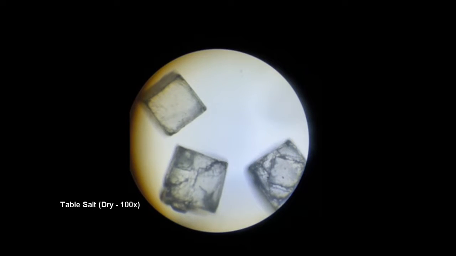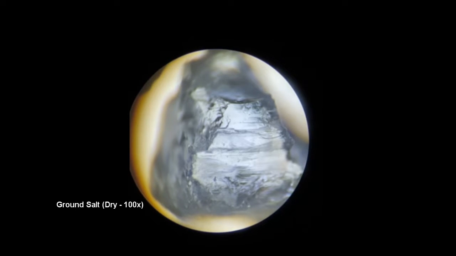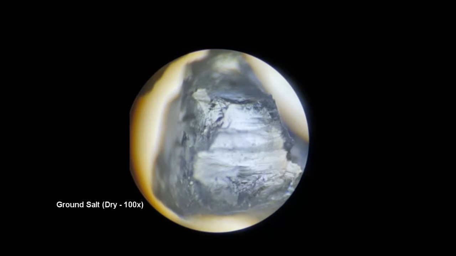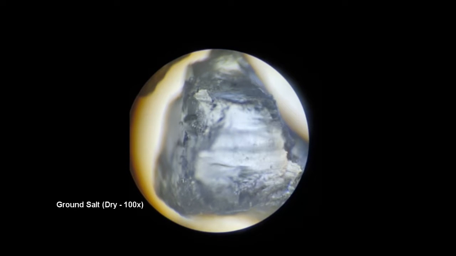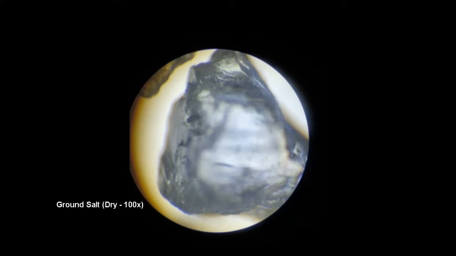The second, Himalayan sea salt from a grinder, has very little uniformity, as during the grinding process the salt crystals would be sheared apart. The rough edges can be visualized here. Finally, sand, which has a variety of different shapes and textures, some of which resemble salt.